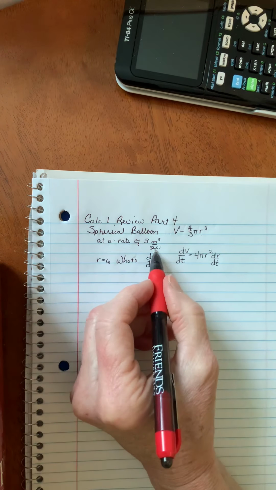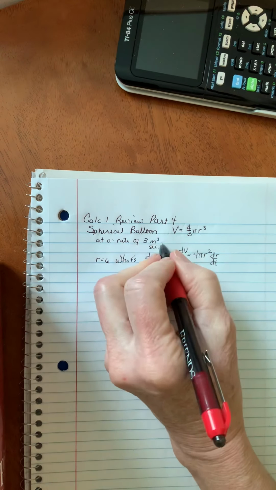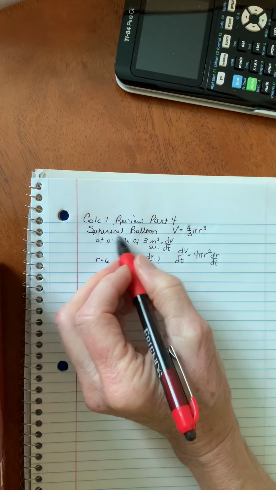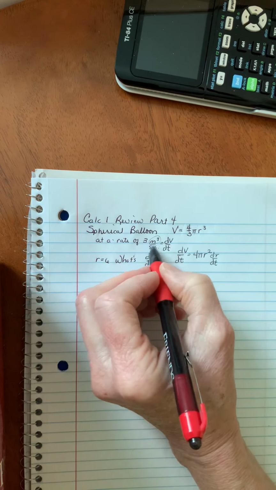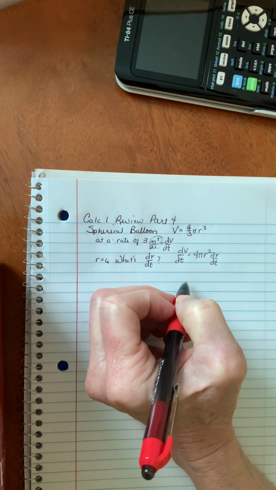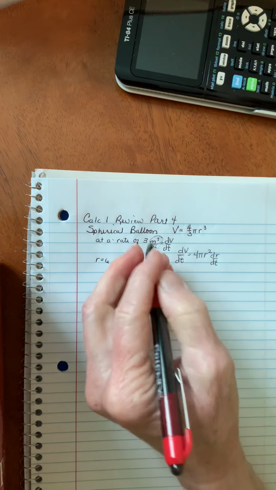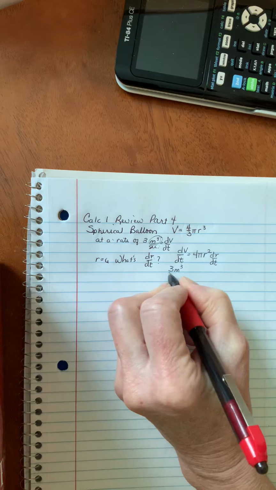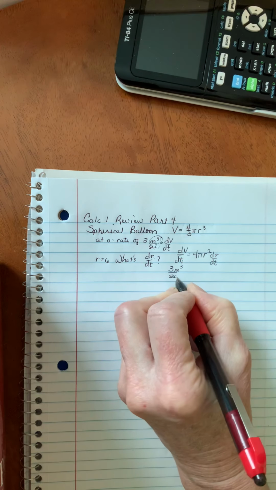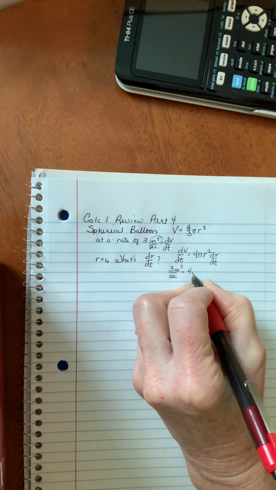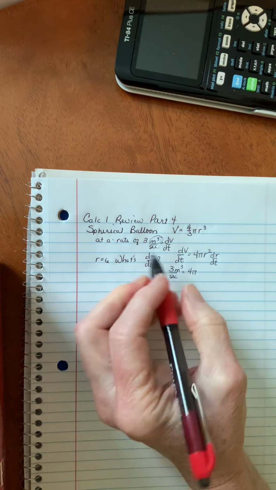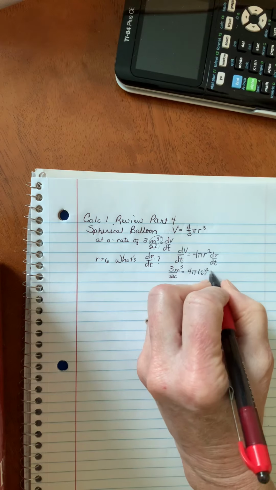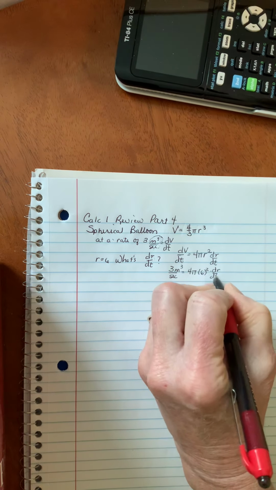So we know that this is dV/dt, and in case you're wondering why I know that, partly because it was read that way, but also that's a volume, okay? So 3 meters cubed per second is equal to 4 pi, well, what's r at this moment when they ask us? 6. So 6 squared times dr/dt.